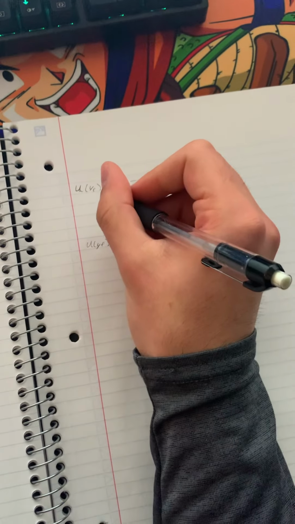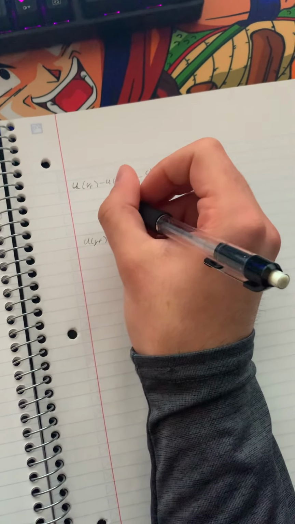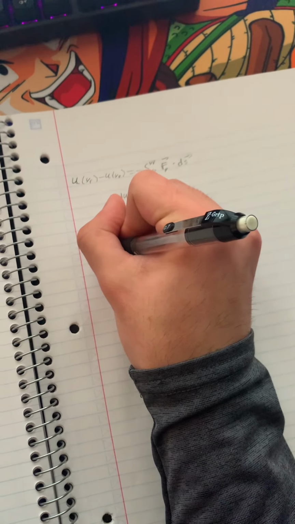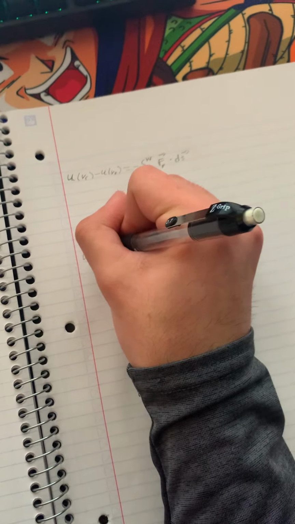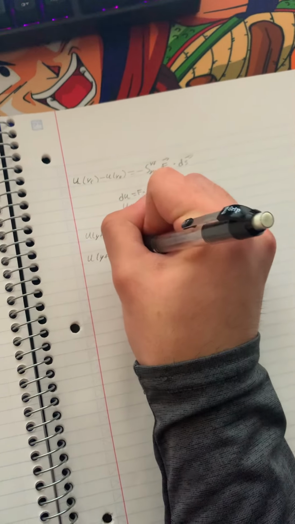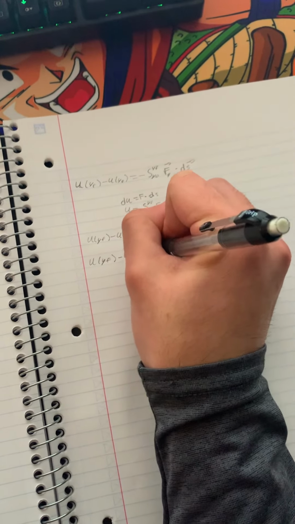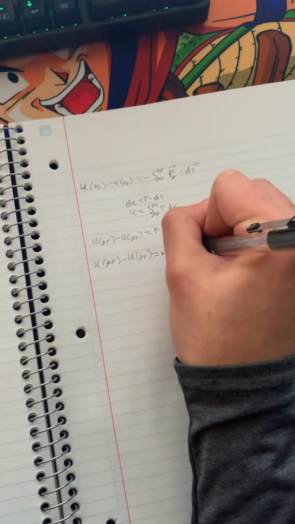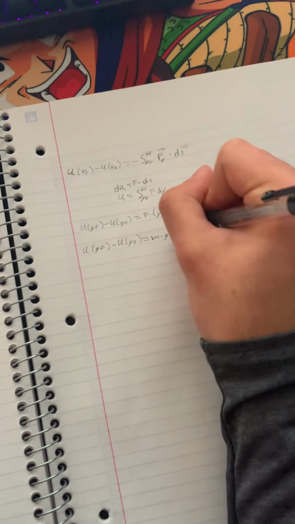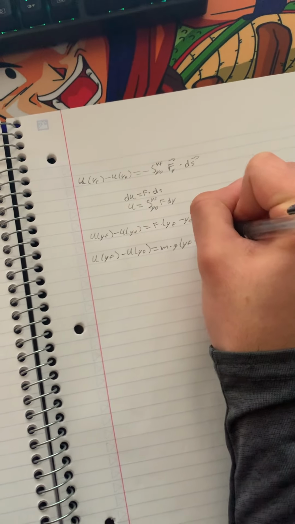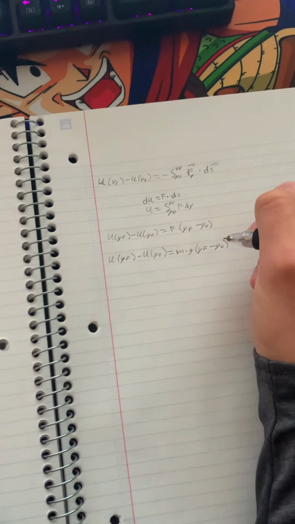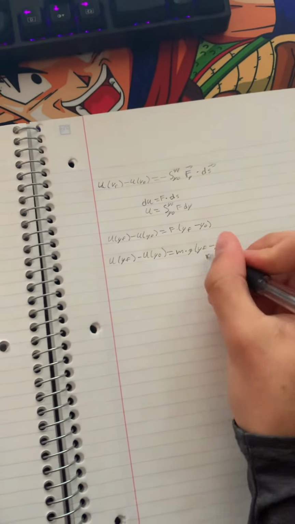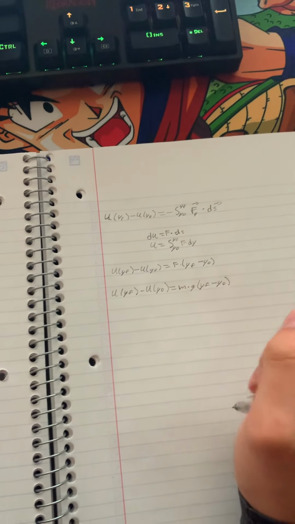And then what we'll do is solve and substitute, so U(yf) minus U(y0) is equal to mass times gravity times whatever's in the parentheses, yf minus y0. And this will be our answer for part A.